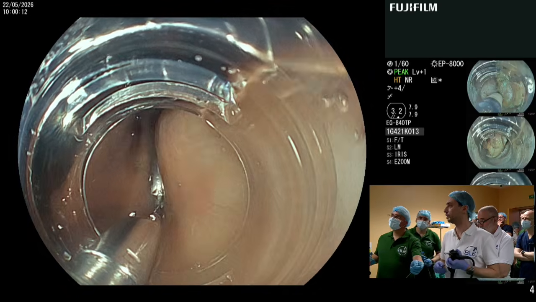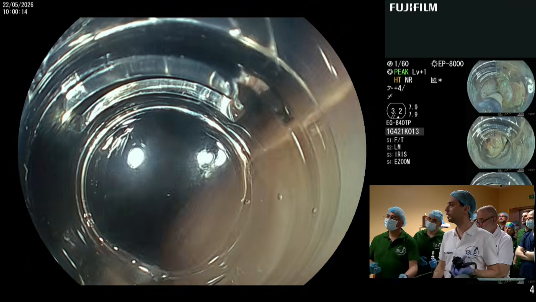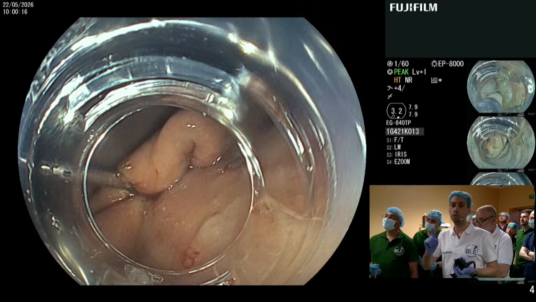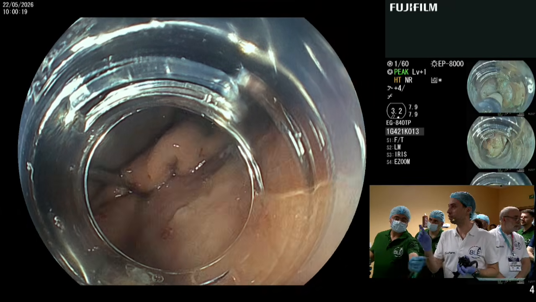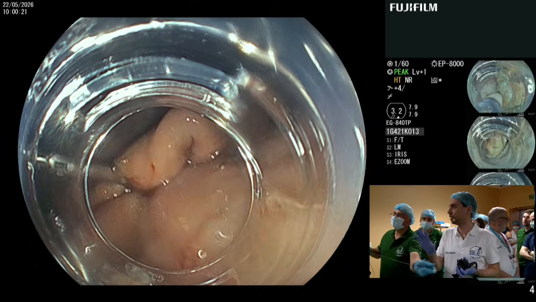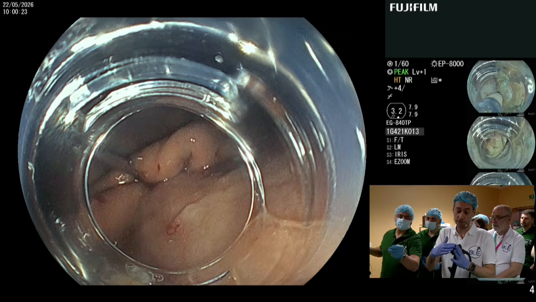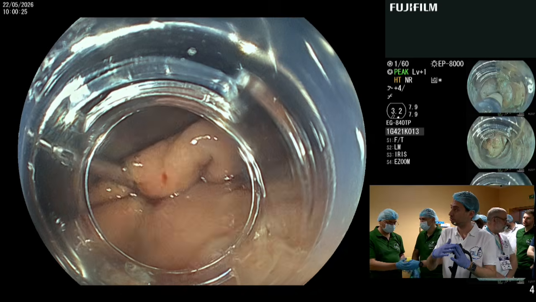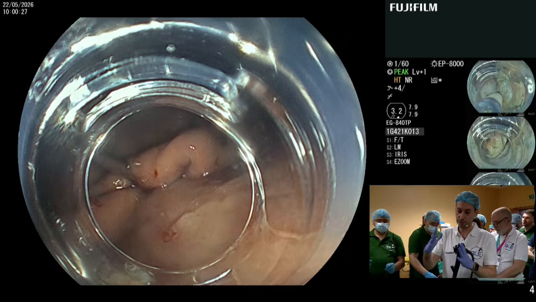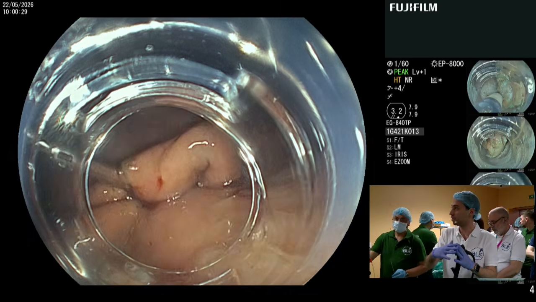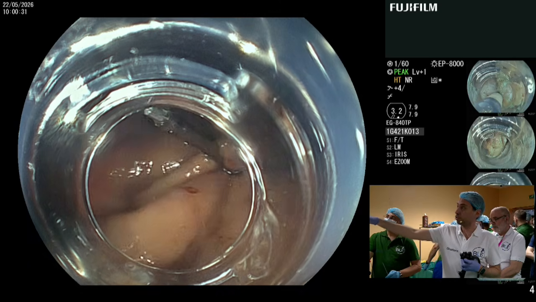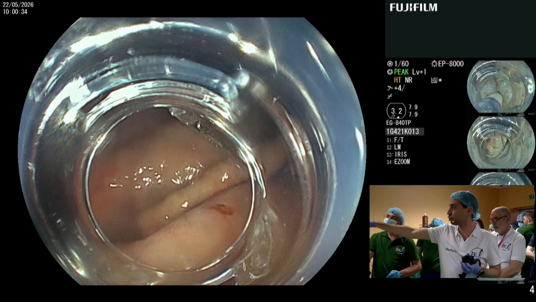Now, you have to open again, all right. So, what we have done now, with only one clip, we have almost closed the defect. We have approximated the two edges. Normally, we have to use 4 additional mantis clips just to be safe.